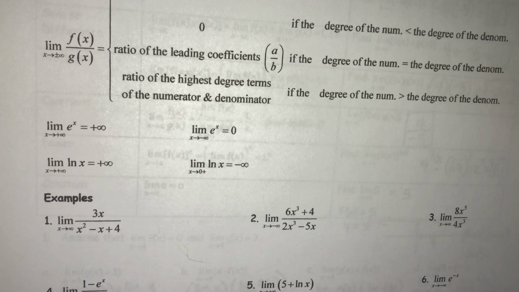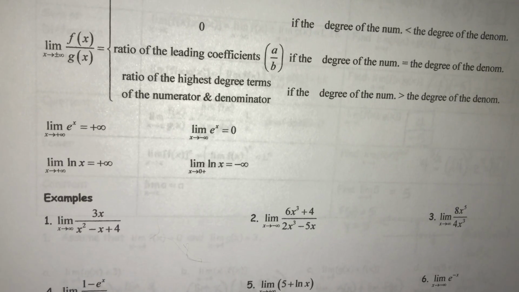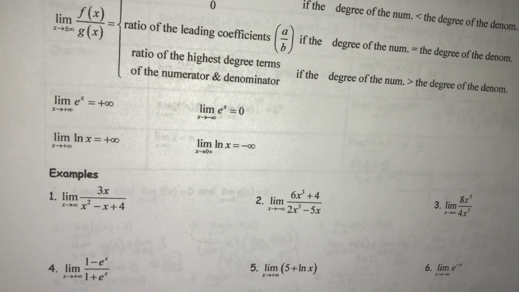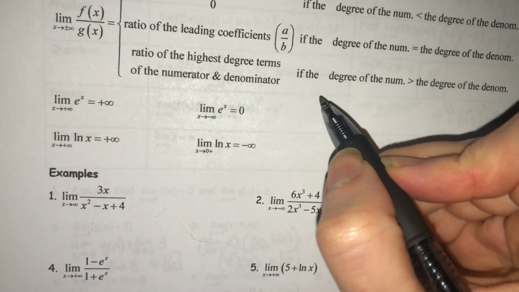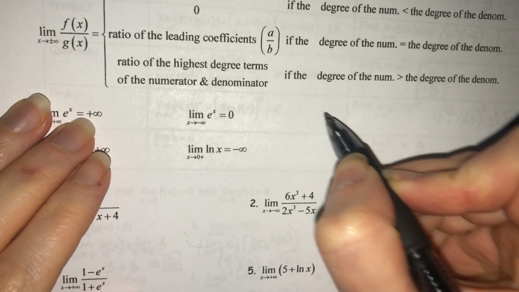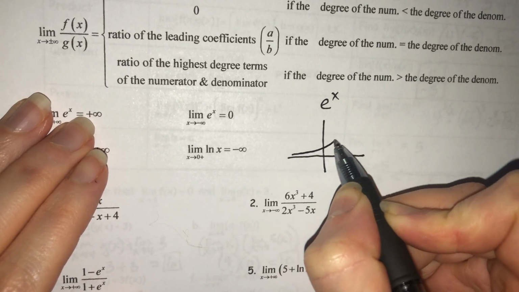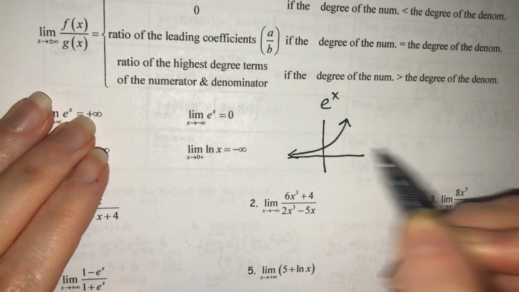Okay, so a couple other limits that you should pretty much have memorized are for e to the x. Let's see. I'm going to sketch the e to the x graph. You should know this parent function. If you don't, you might want to review it.